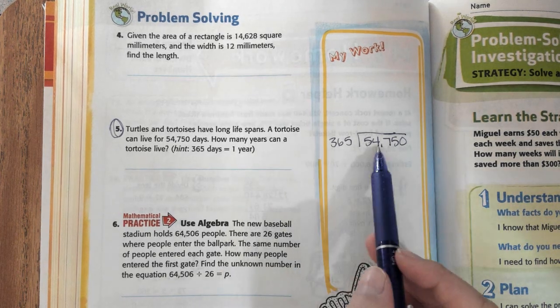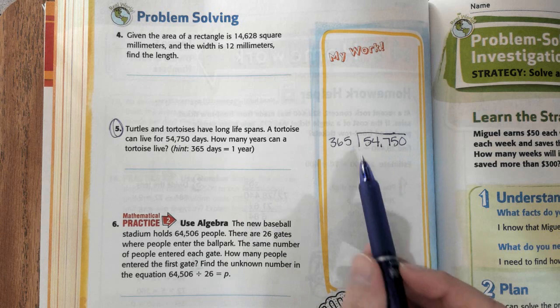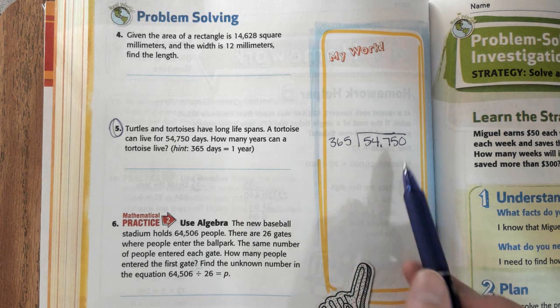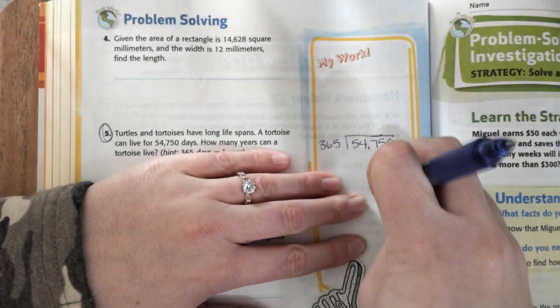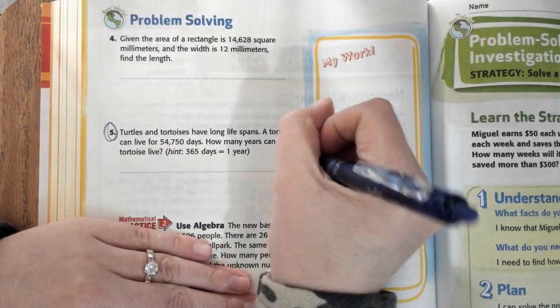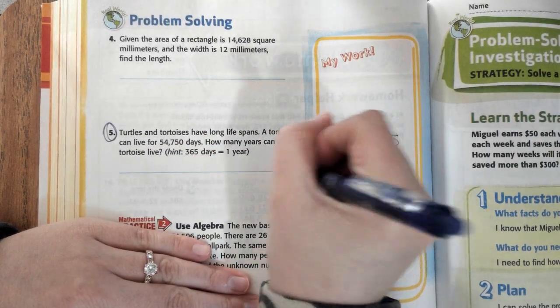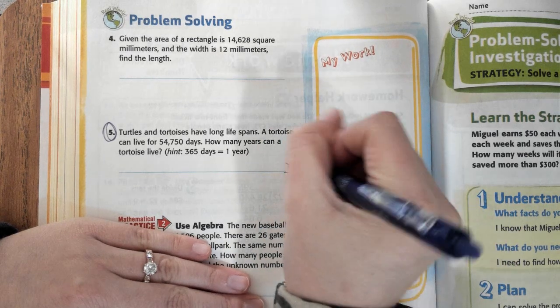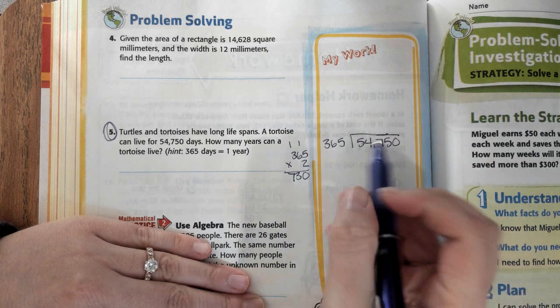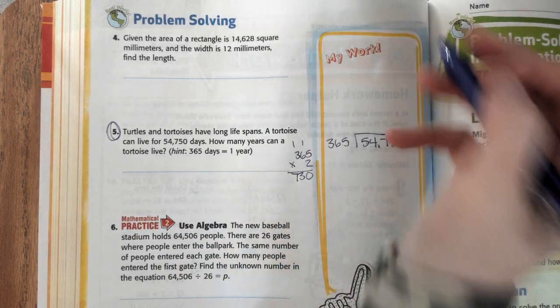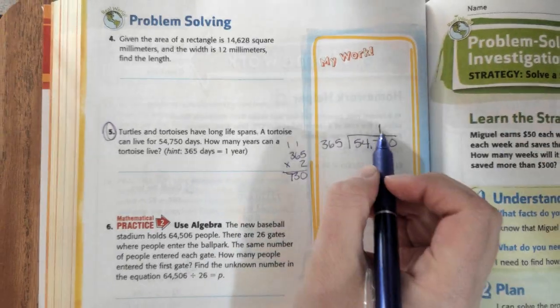First things first, 365 cannot go into 5. It cannot go into 54, but it could go into 547. I think it'll only go one time, but I'm going to do some extra math over here. 365 times 2, see if it will go in twice, but I don't think it will. No, 730 is way too high. Okay, so it'll only go in one time. 1 times 365.